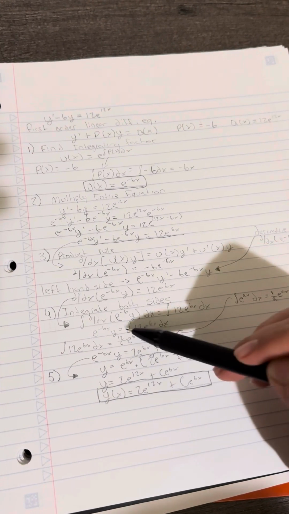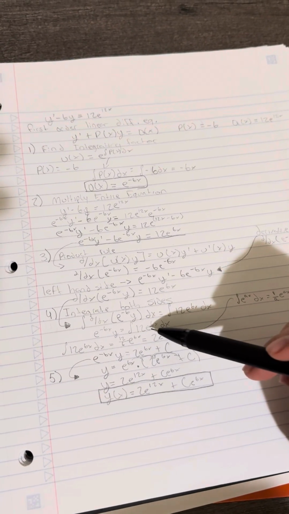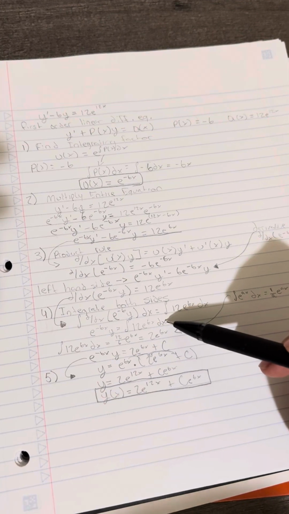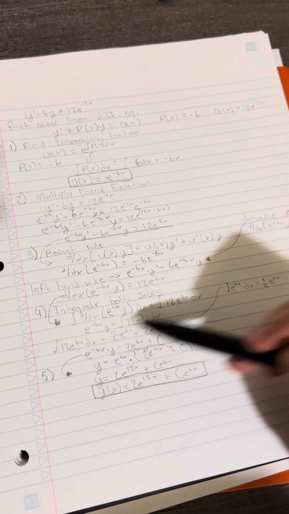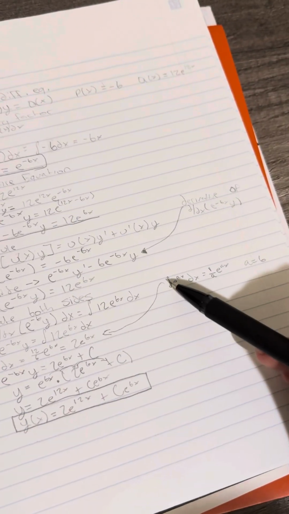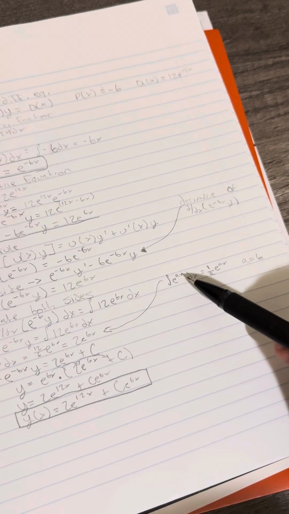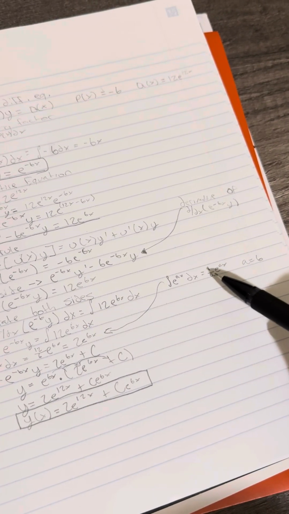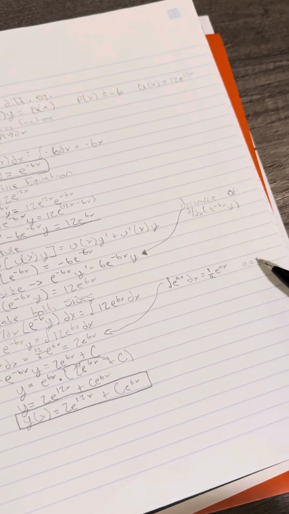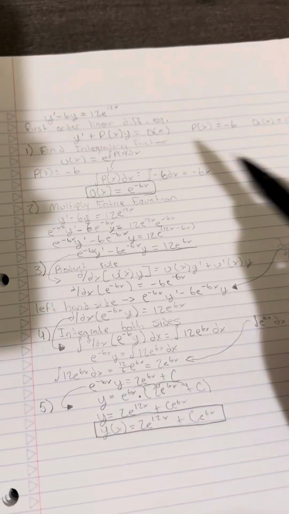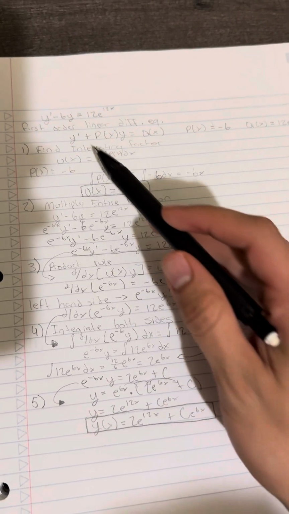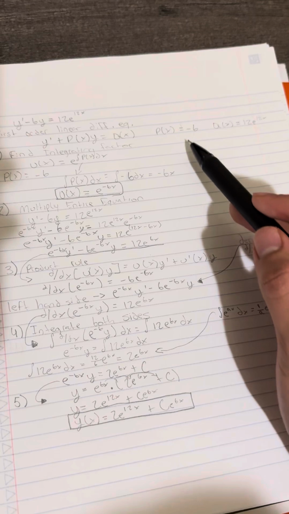We still need to integrate the right part, the integral of 12e to the power 6x dx. So we use this formula: the integral of e to the ax dx equals 1 over a times e to the ax, and a would equal 6, since that's what we got, but we make it positive.